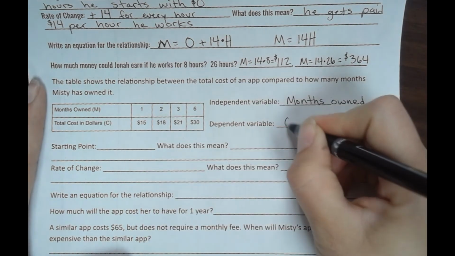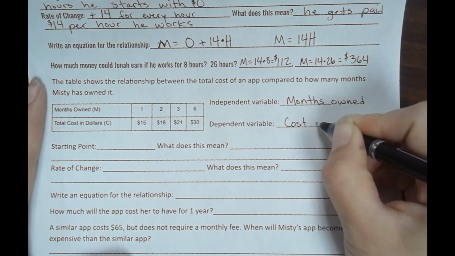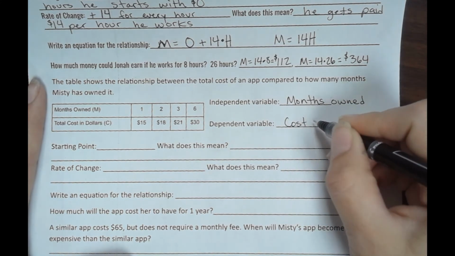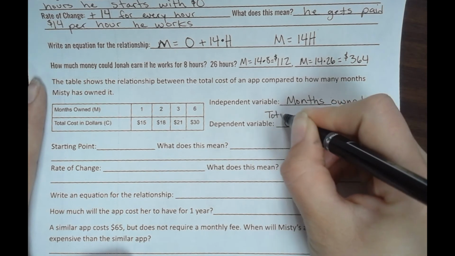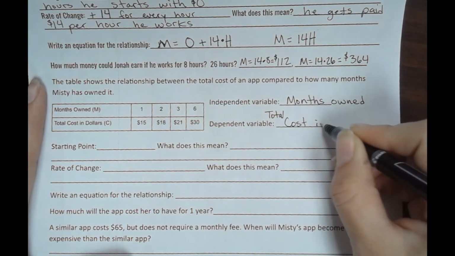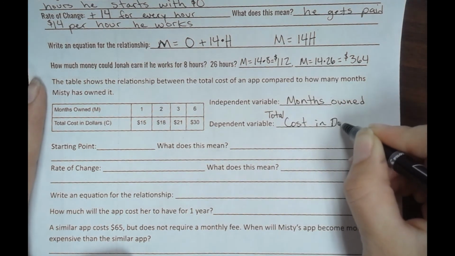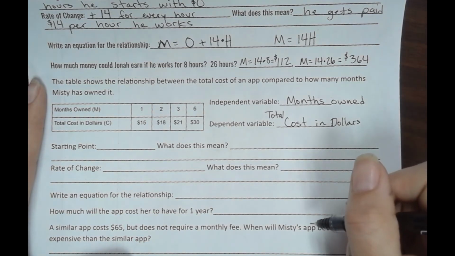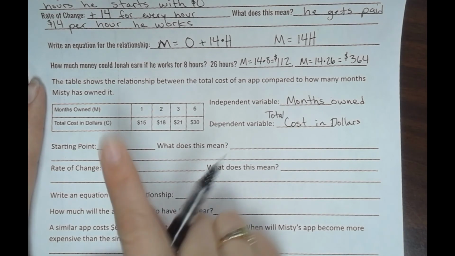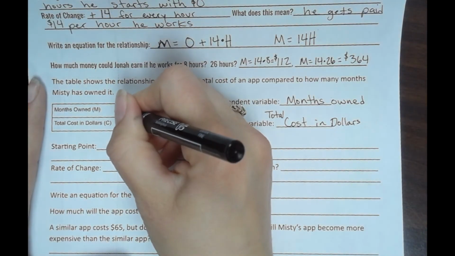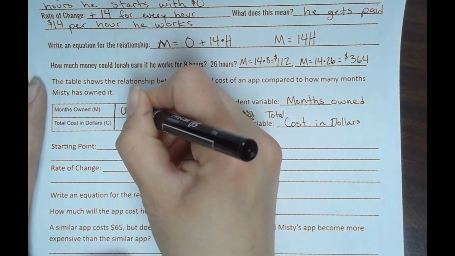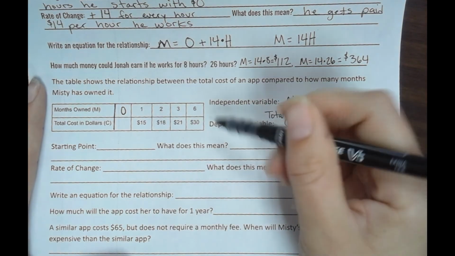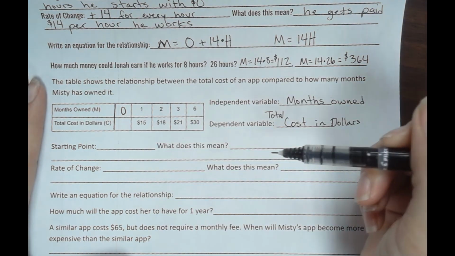And cost in dollars. So total cost would be the dependent. So looking at this, we want to figure out a starting point. Remember, starting point is when the independent variable is 0. So let's see if we can follow a pattern here and figure out what the starting point would be.